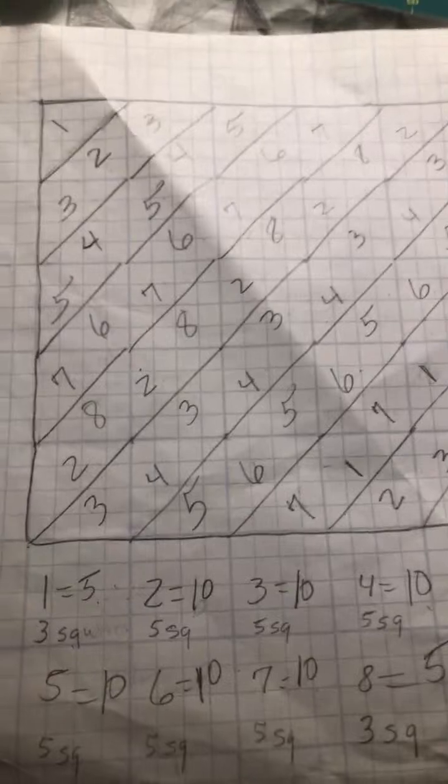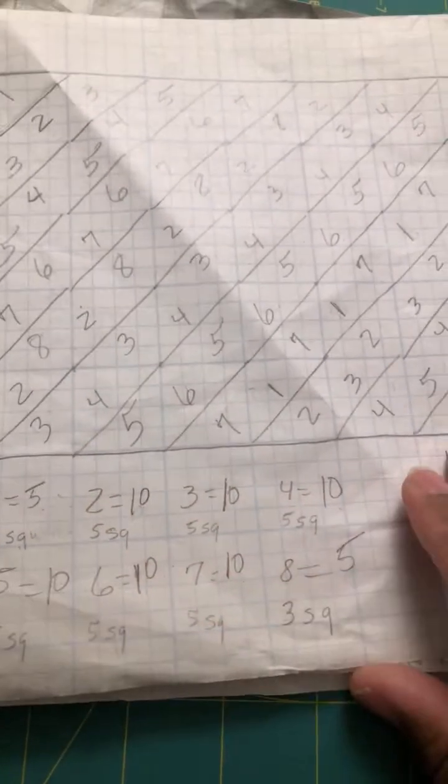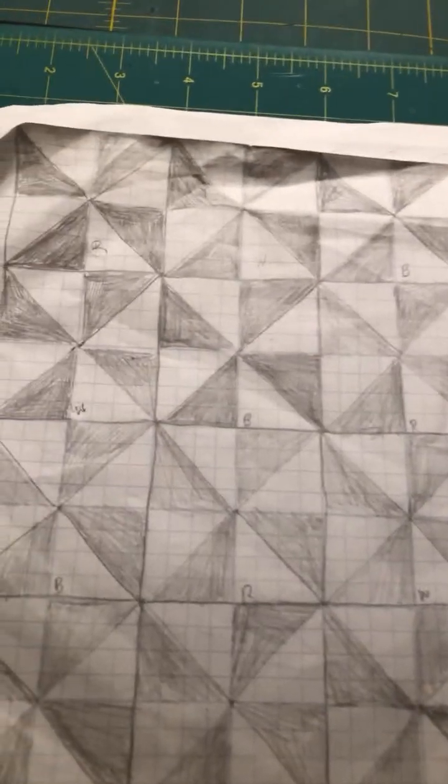This is something else I drew out, and that just tells me how many numbers and how many blocks I have for each letter in the design. This is something I showed you all the other night. So this is a design of half square triangles, and then down there is where I count the number of half square triangles for each block. So I'm just doing this before I get into my Carpenter Star.